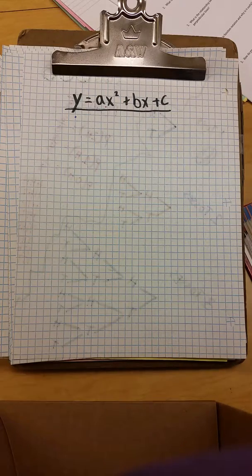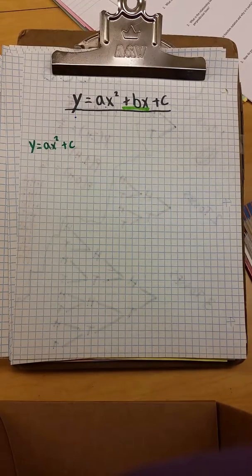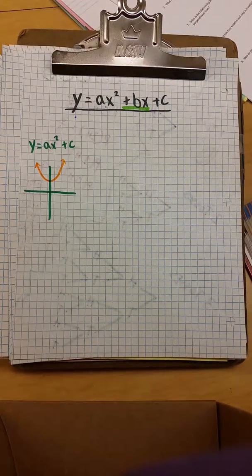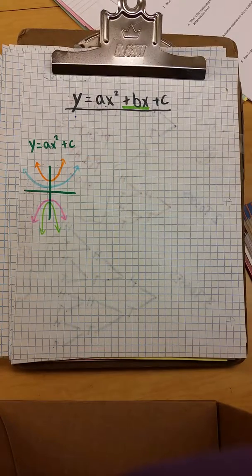In lesson 9.2, things change a little bit. We now have to deal with the x term. Before, we only had x squared terms and constant terms. In all of our parabolas, we were centered. Some were positive, others were negative, some were wide, some were sharper, but they were all centered.